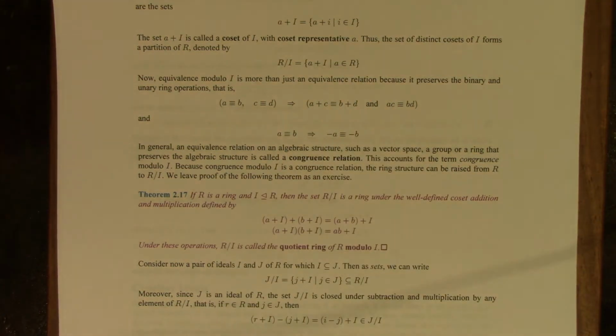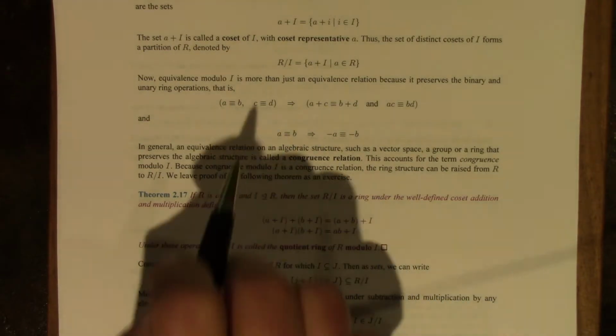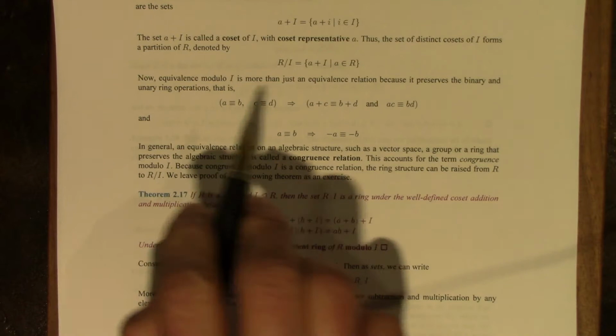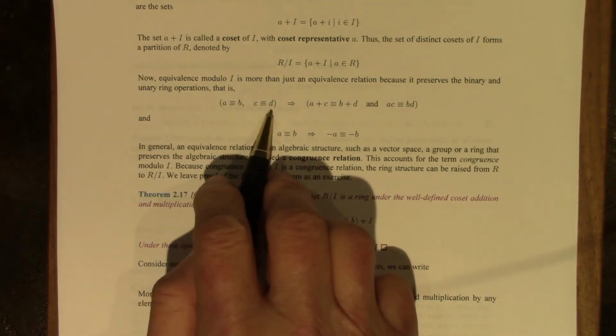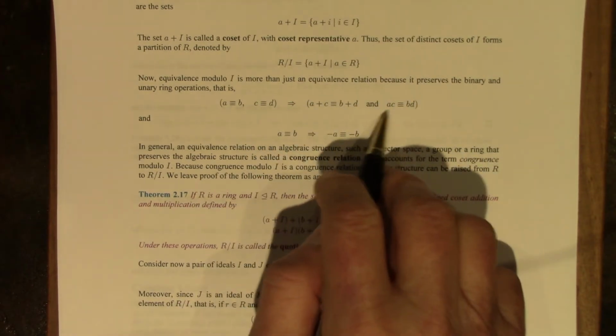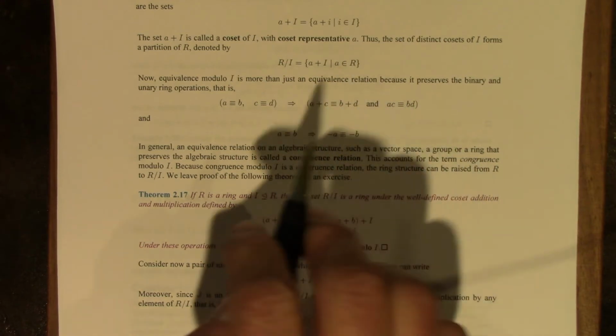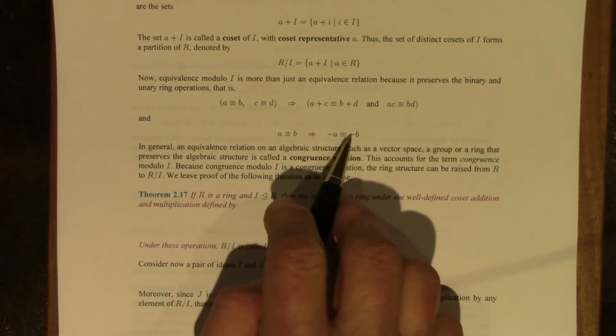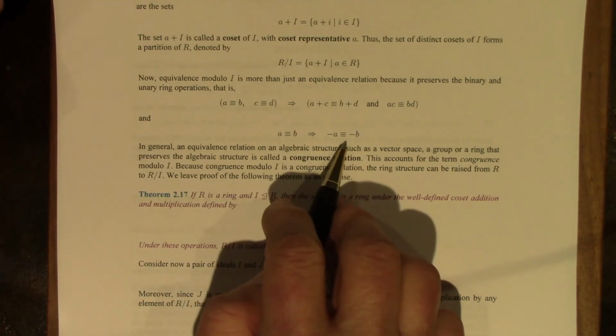Now, congruence modulo I is more than just an equivalence relation. It's more than just being reflexive, symmetric, and transitive, because it preserves the binary and unary operations in the ring. So if a is congruent mod I to b, and c and d are congruent, then a plus c is congruent to b plus d, and ac is congruent to bd. This is the preservation of addition and multiplication. And here is the preservation of negatives. This is the unary ring operation.